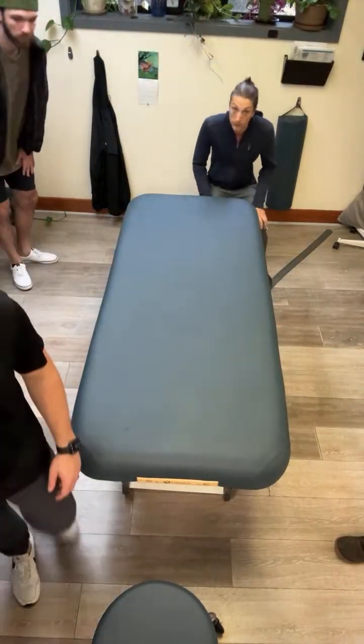Okay, should we maybe stop this and then move to the anterior abdominal stuff? Bless you.